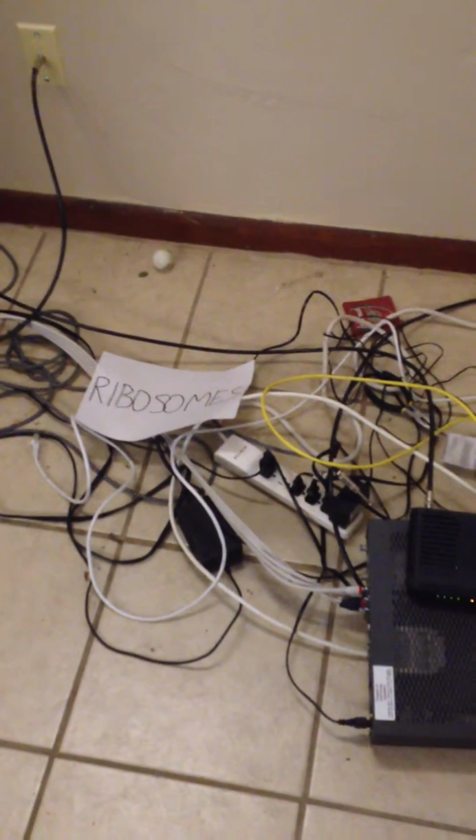As you can see, I sort of rearranged the living room into a cell configuration with different pieces of furniture and parts of the living room representing different organelles. So let's start over here with the ribosomes. All these cords and cable boxes and game systems represent the ribosomes, which synthesize DNA and proteins for the cell.